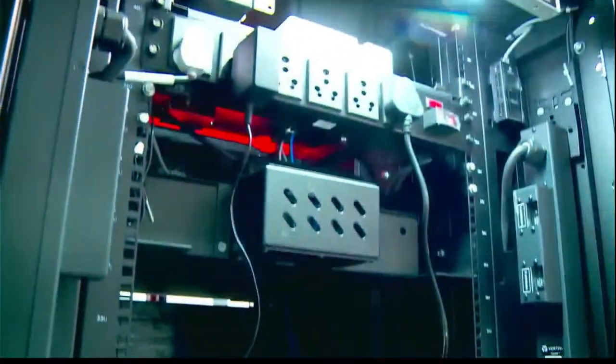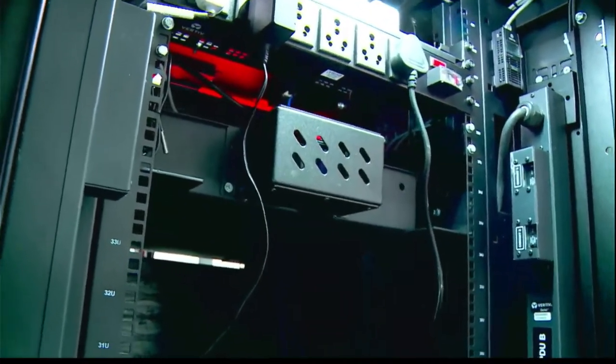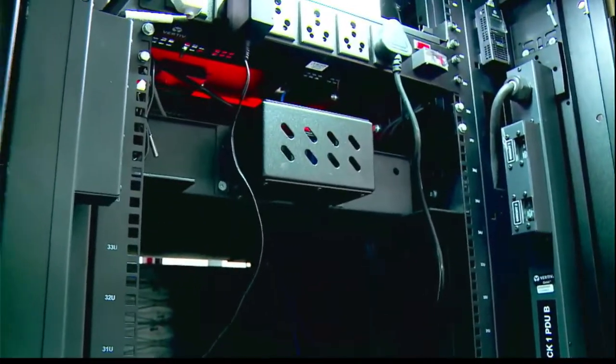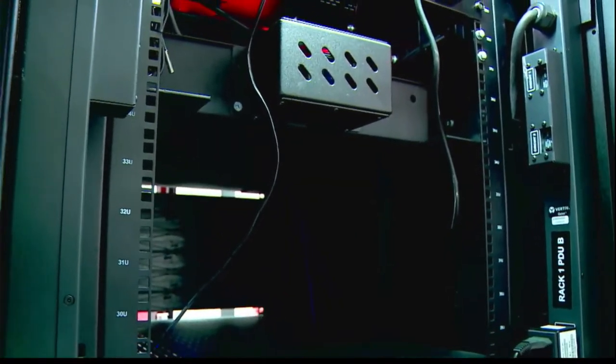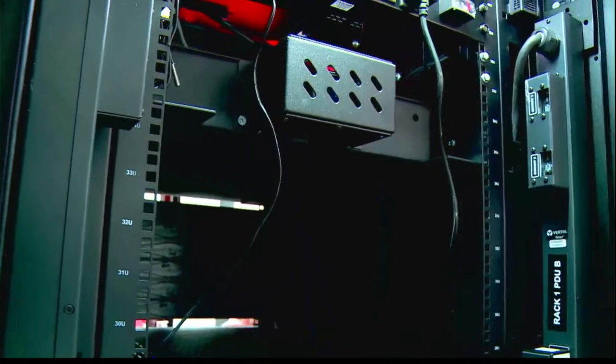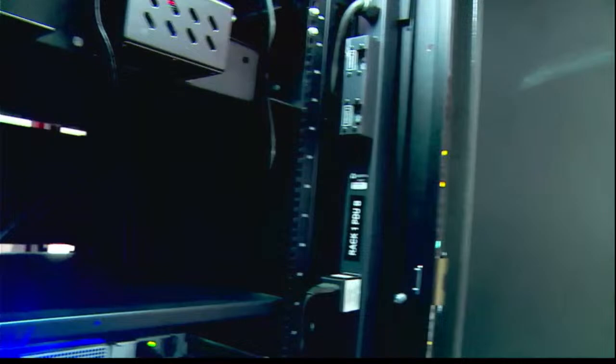It's basically designed for edge infrastructure, where your load is up to 5 kW. And this can be extended even to 10 kW with some adjacent racks. We have a next level of solution which is called premium, which can help you go up to 14 kW.